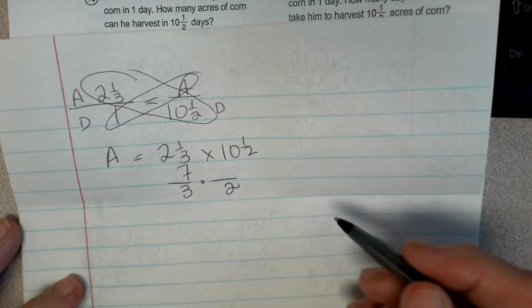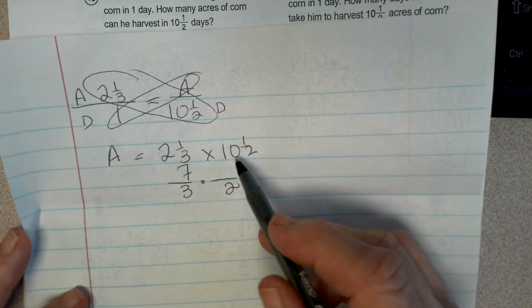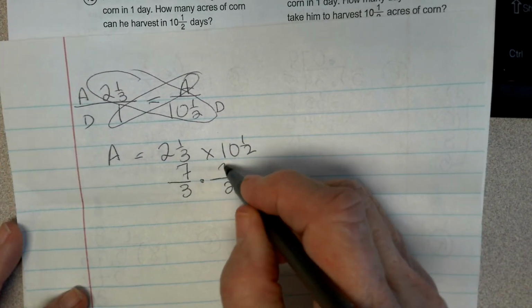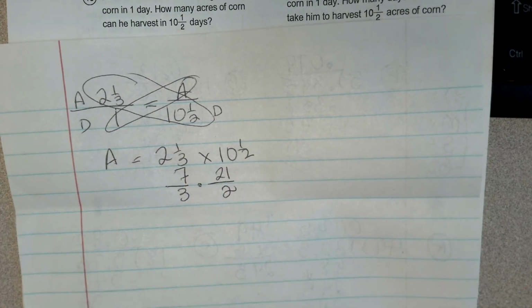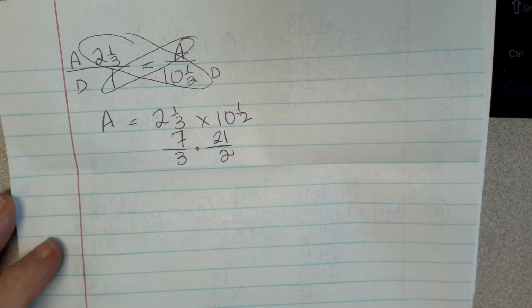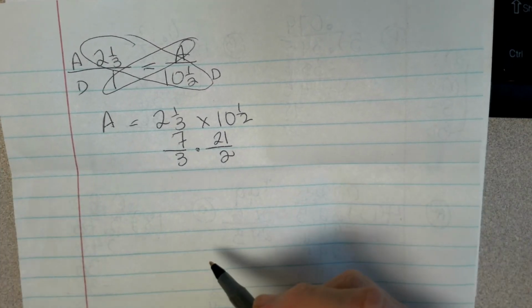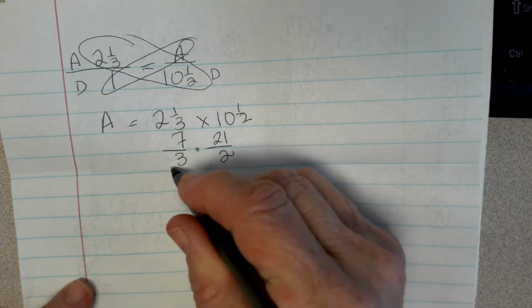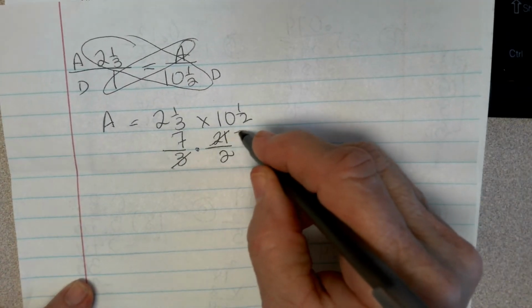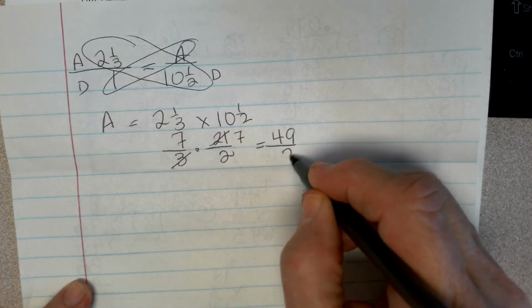The next one's going to be what? 20 times 21. Is there anything we can reduce on top and bottom? Trinity, do you see anything we can reduce? Yeah, 3 goes into 3 and into that 21. So multiply straight across. 49 over 2.